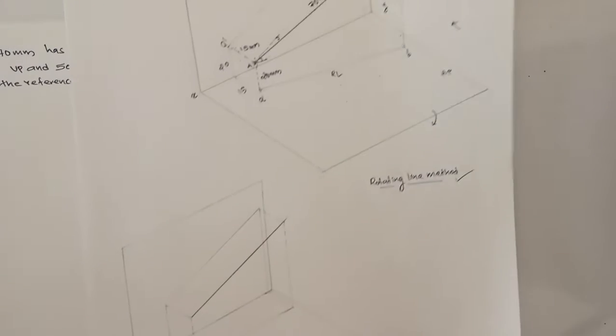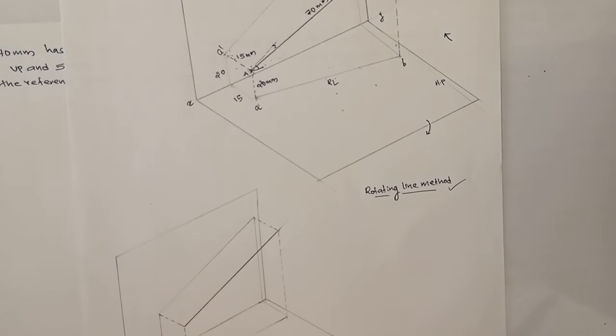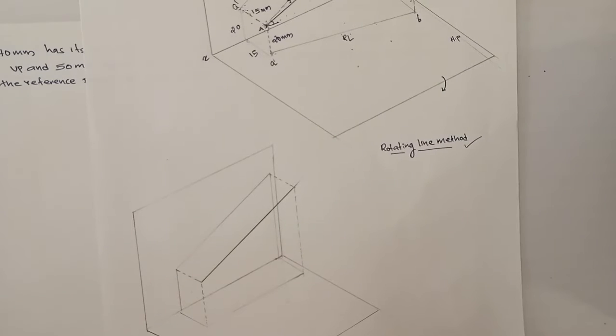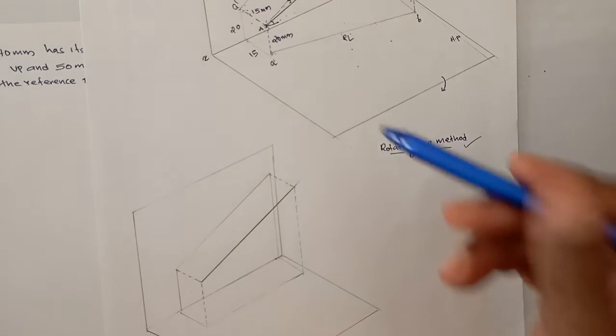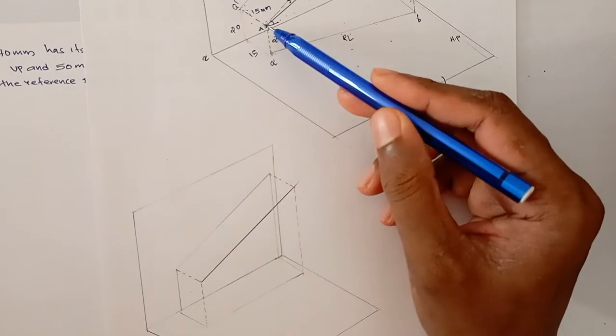So the method is very simple. We have to rotate the line and make the line parallel to one of the planes. Keeping one point constant, we have to rotate the line and make the line parallel to one plane. So here I am keeping the point A.